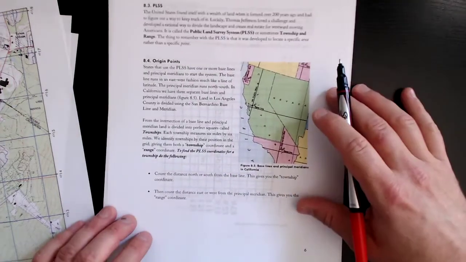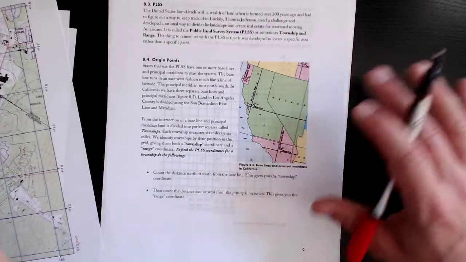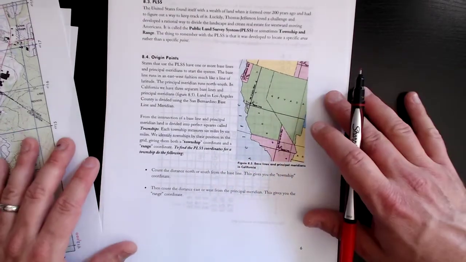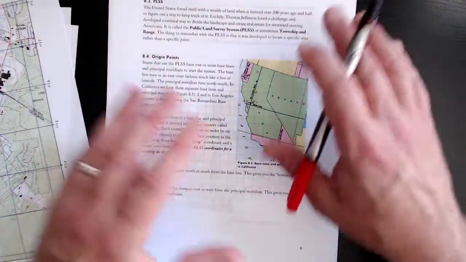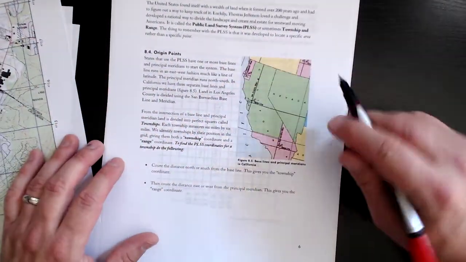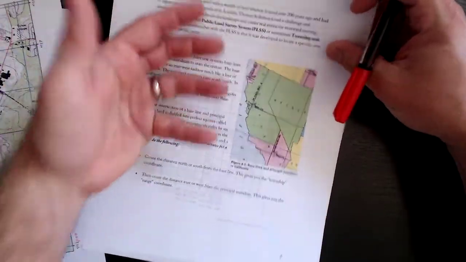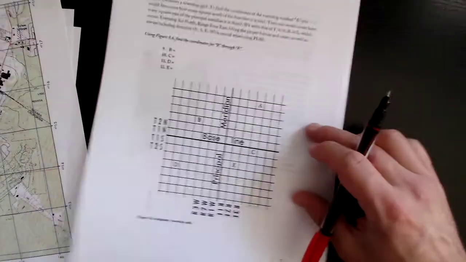I think it's another one of these things. Yeah, I did. I talk about it using the slides for a little bit, and then I edit in another one of these creepy, bodiless hand things where I'm drawing the baseline and principal meridian and all that. So you can look at that, read through this, and get a general sense.